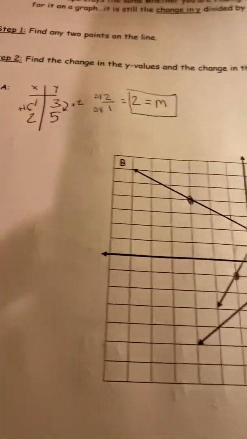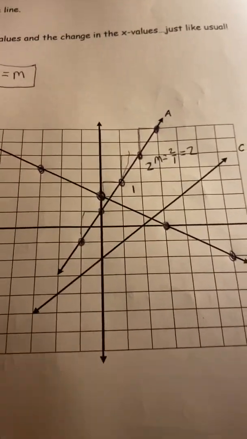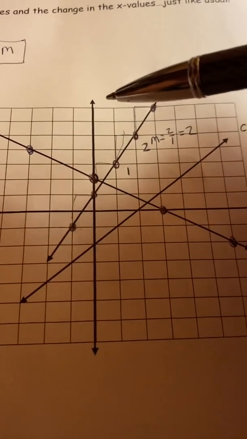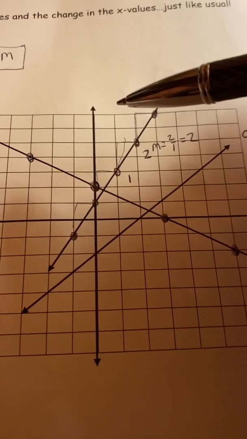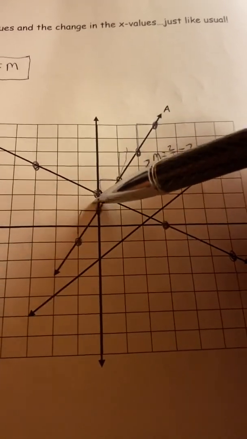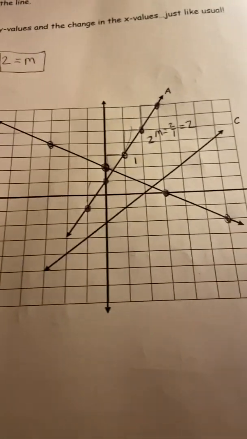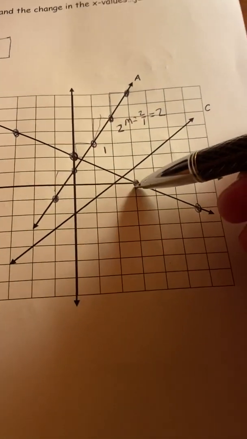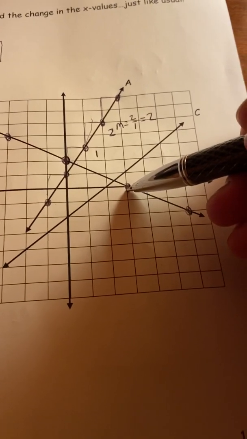So let's talk about the slope formula. Let's name 2 points. Let's use these 2 points. So what is this point? Point 1, we're going to say 0, 2. We'll call that point 1. And then we'll call this point 2, which is at 3, 0.